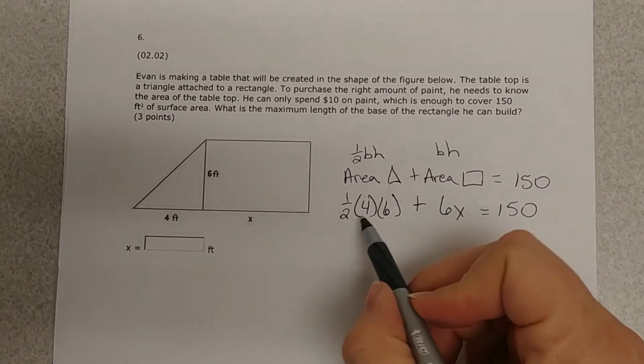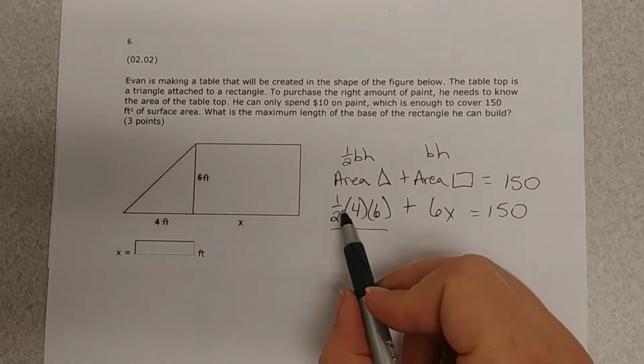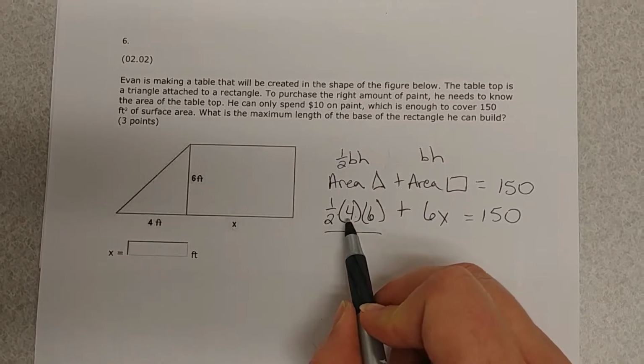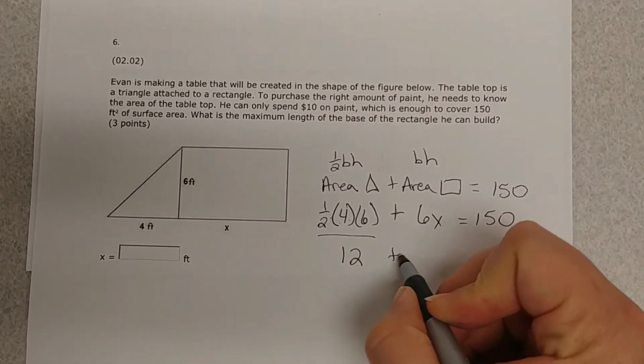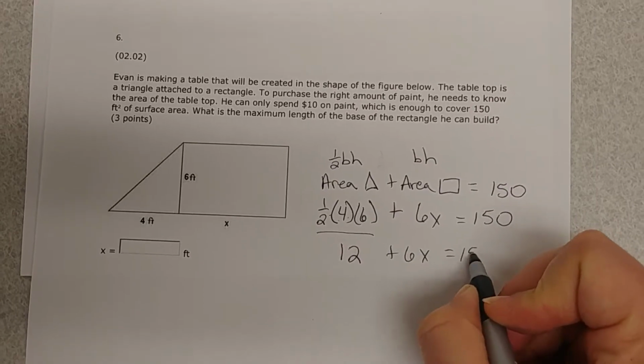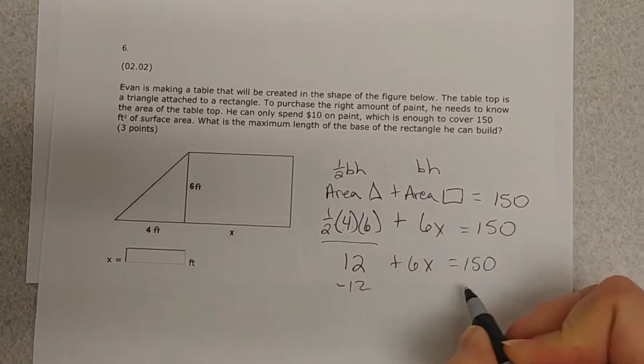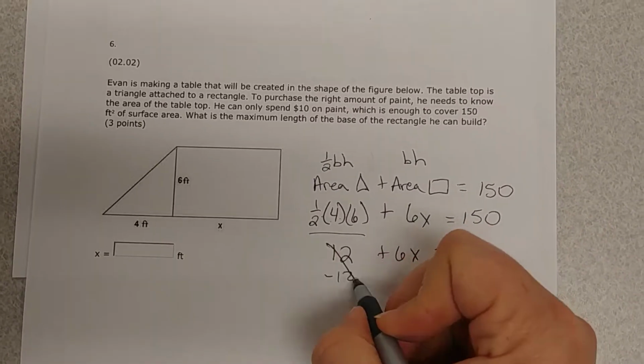Well, I start on this side, put it in my calculator. Half of 4 is 2. 2 times 6 is 12. Plus 6x equals 150. So then I'm just going to go through here, subtract off the 12.